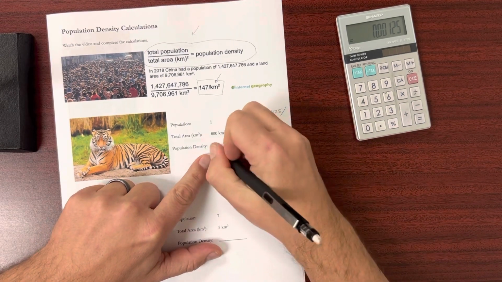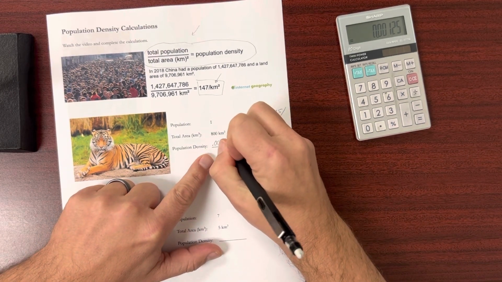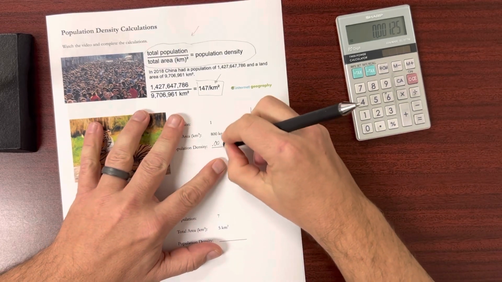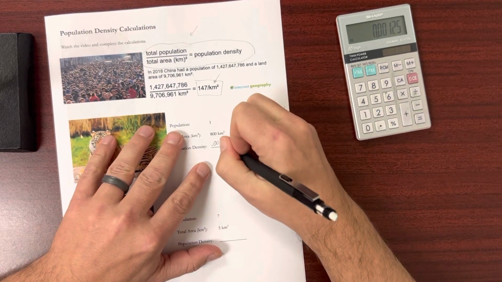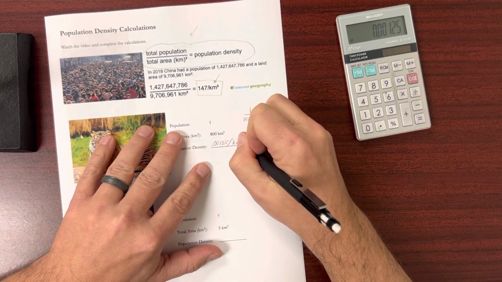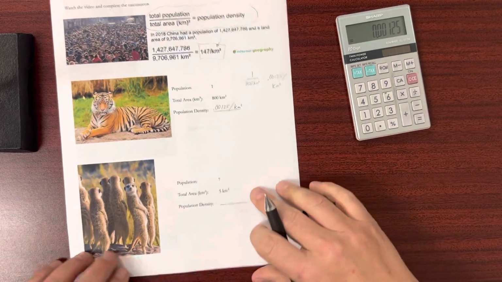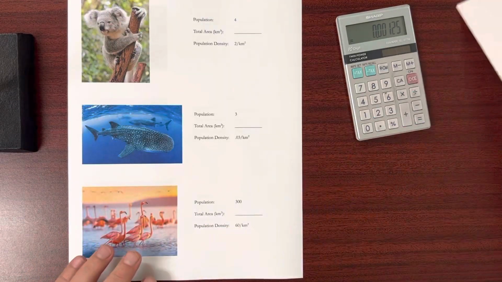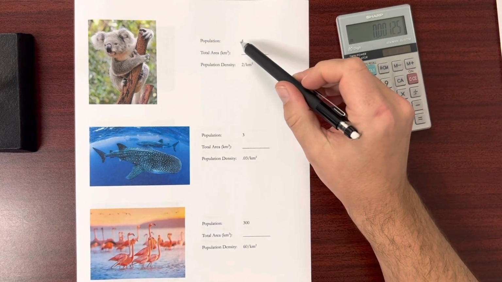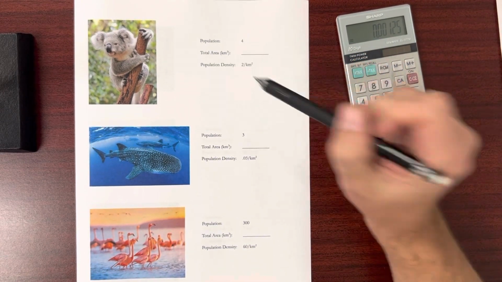So my answer is down here, 0.00125 per kilometers squared. So you're going to do the next one here. And then you'll see on the next pages, you still have 2 out of the 3 pieces of information, but it's not the same ones.